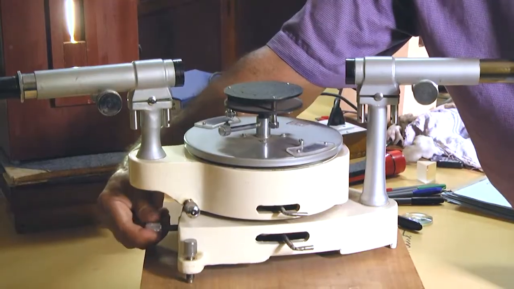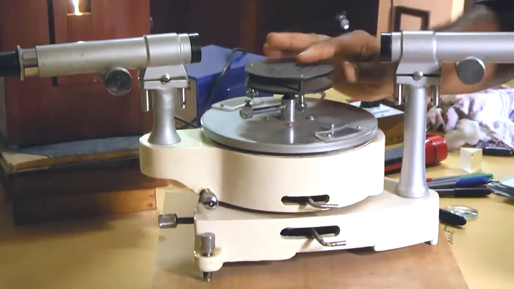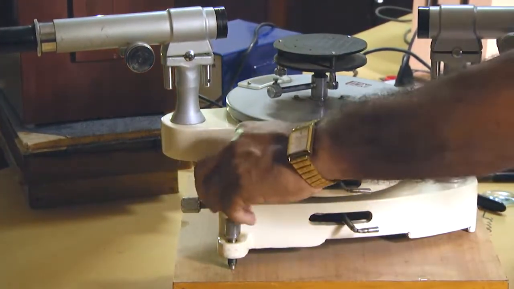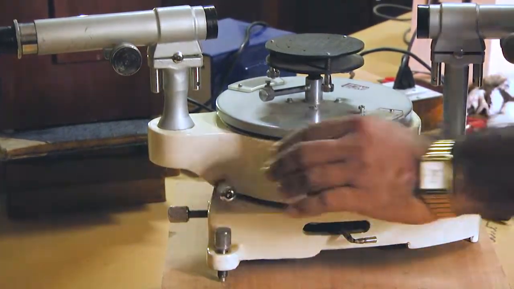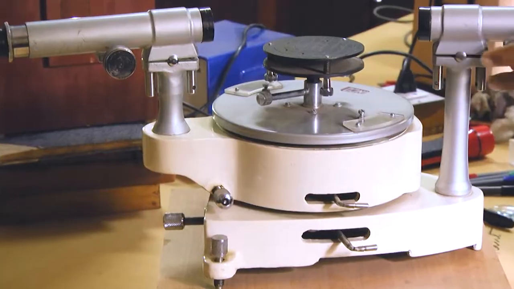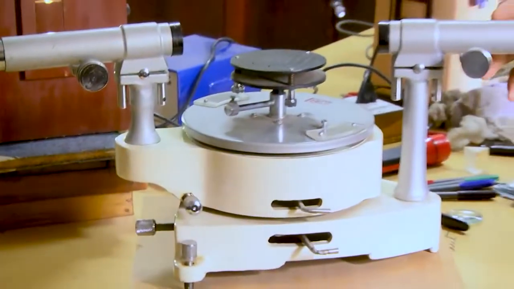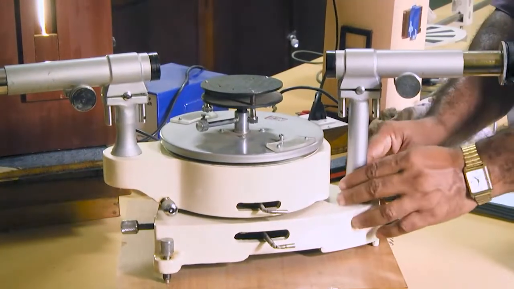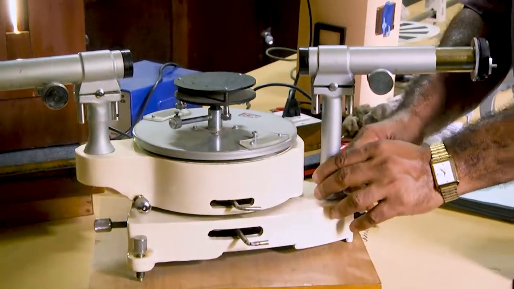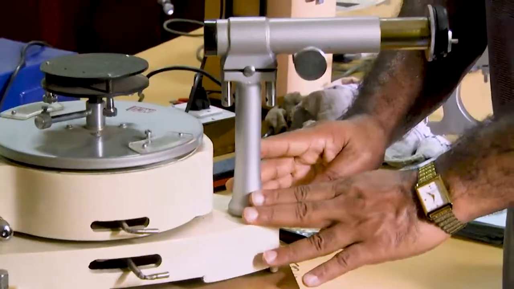This is for the movement of the prism table, and this is for the movement of the telescope. And this collimator is fixed, it has no horizontal movement.